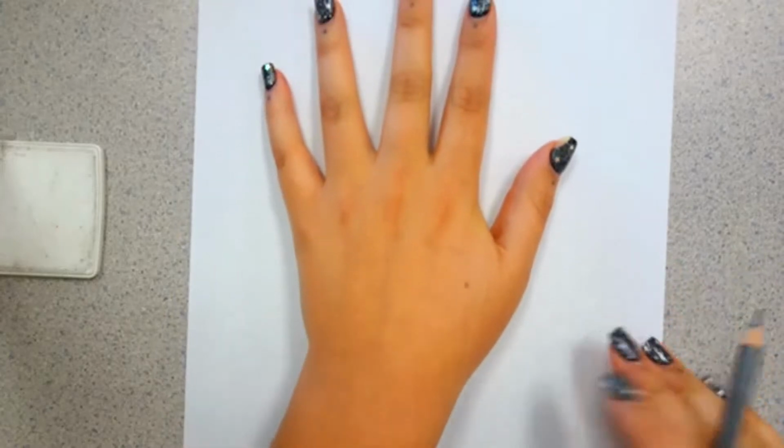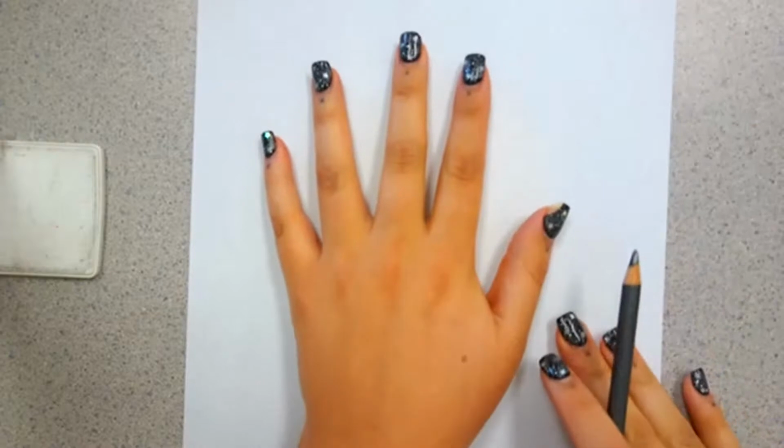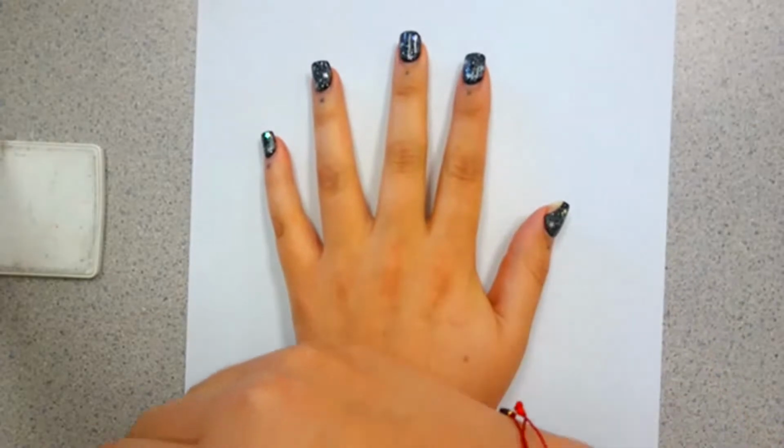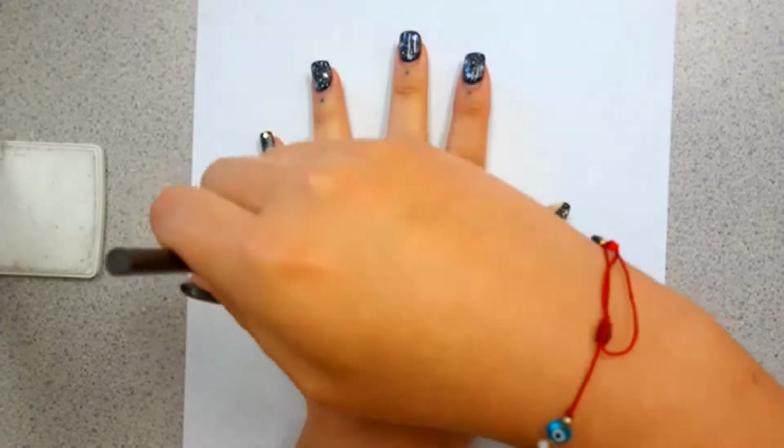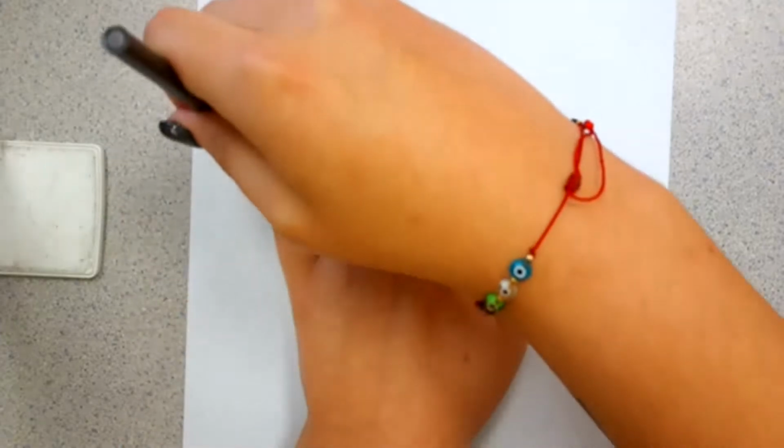So I would recommend that you trace your hand kind of slowly, just so that we get a nice clean outline. So slowly trace your hand.